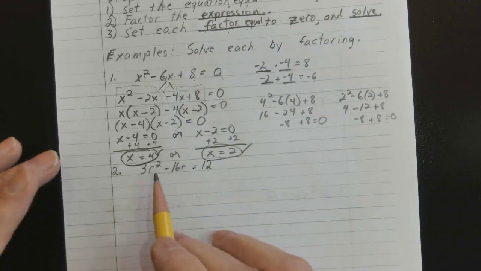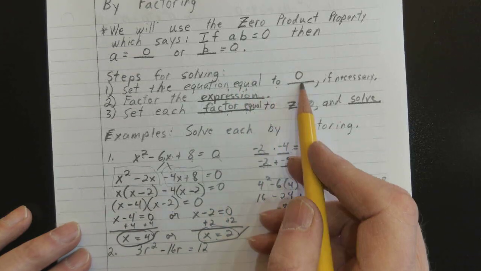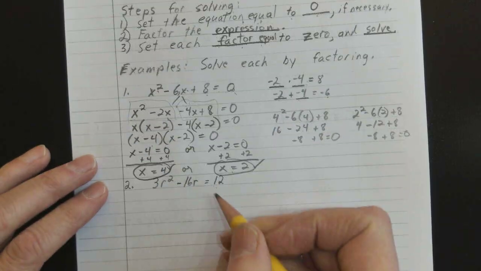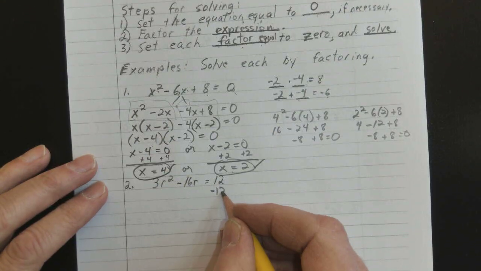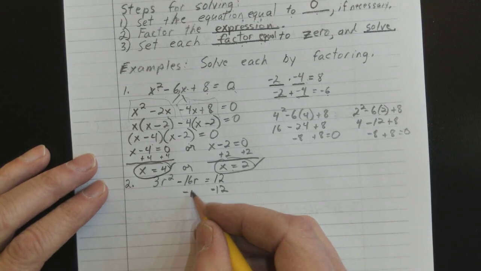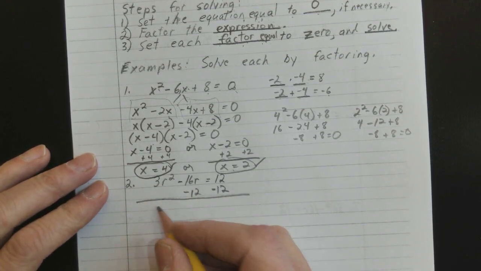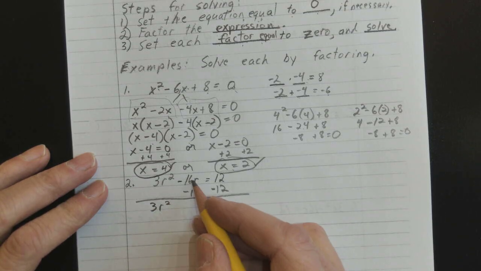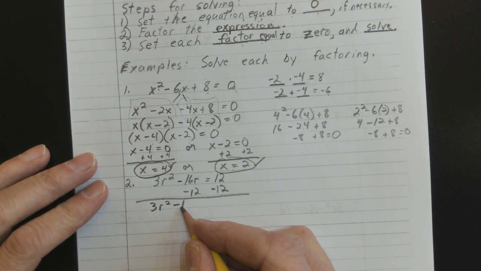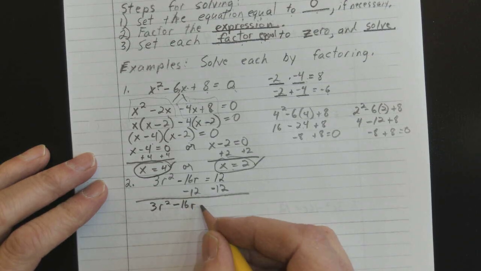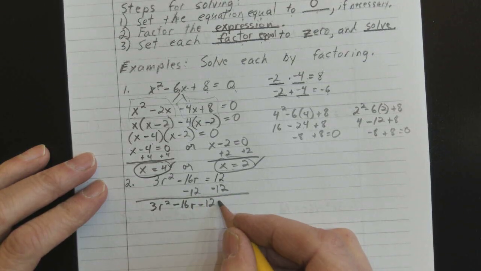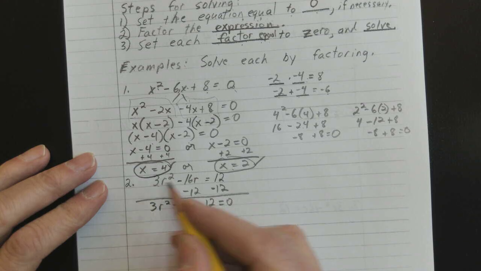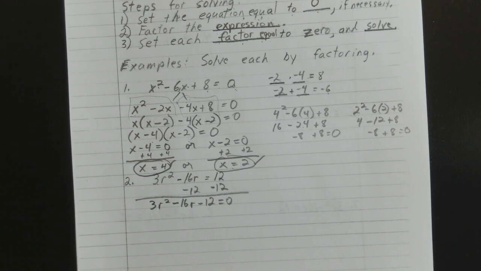All right. Number 2 here. Set the equation equal to 0 if necessary. It is necessary here. I'm going to subtract 12 from both sides of the equation. Now I have 3r squared. The 12 doesn't have an r on it, so it's going to be written out here by itself. It's not a like term with 3r squared or negative 16r.